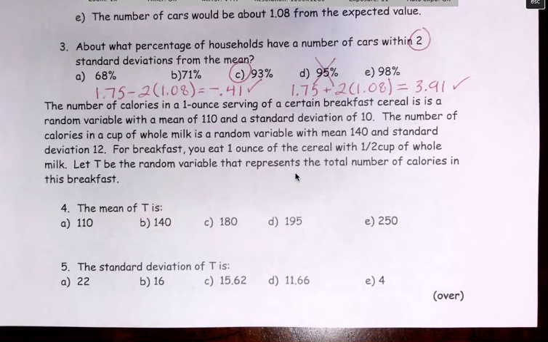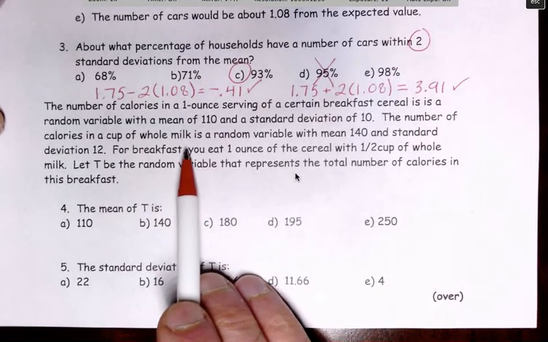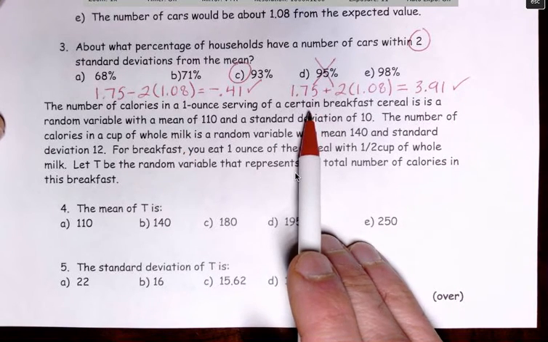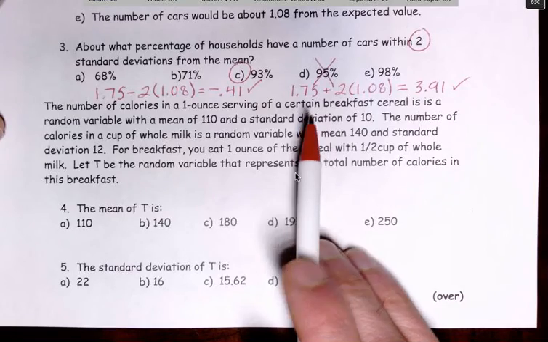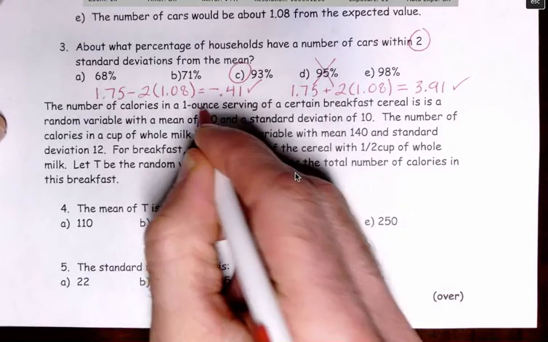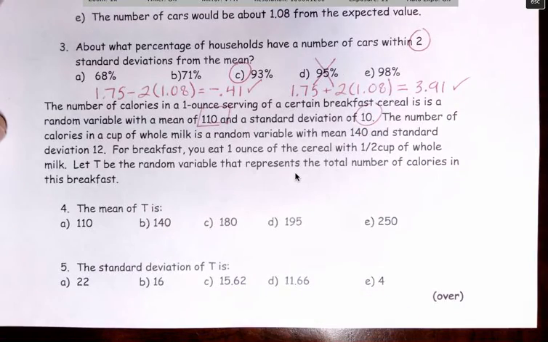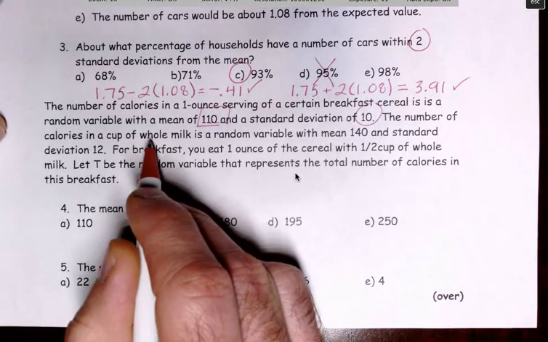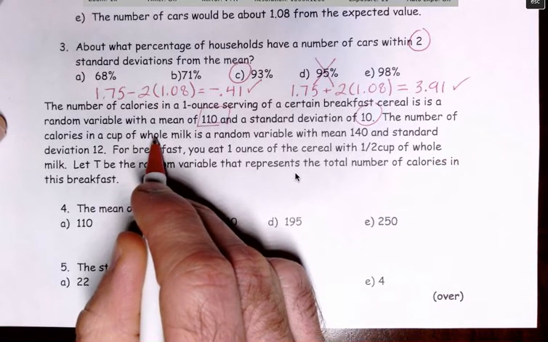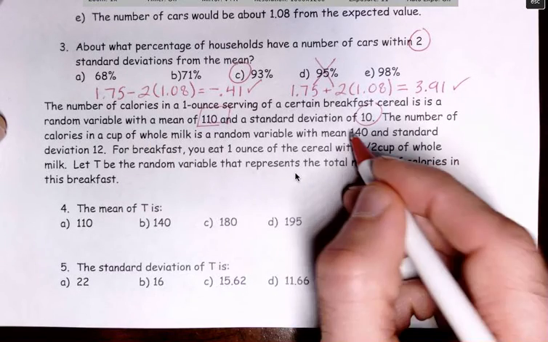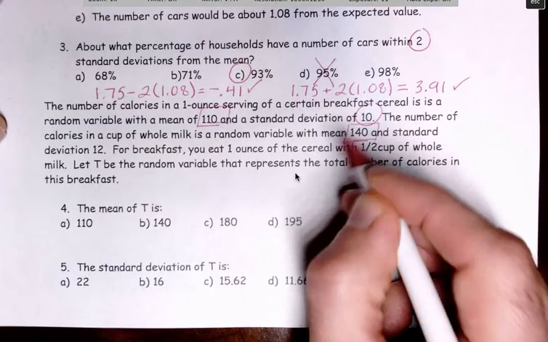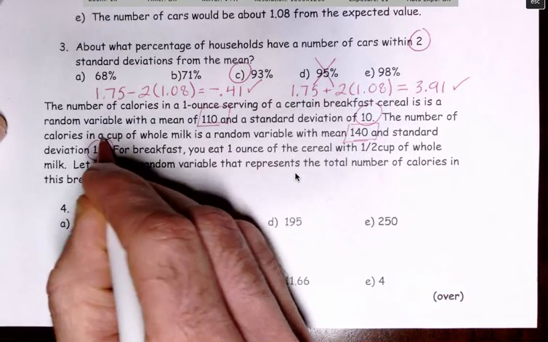Hi there. Let's look at multiple choice questions 4, 5, and 6. Questions 4 and 5 are based on the following information. A 1 ounce serving of a certain breakfast cereal has a mean of 110 and a standard deviation of 10 calories. Next we have a cup of whole milk, a random variable also, with a mean of 140 calories and a standard deviation of 12 calories.